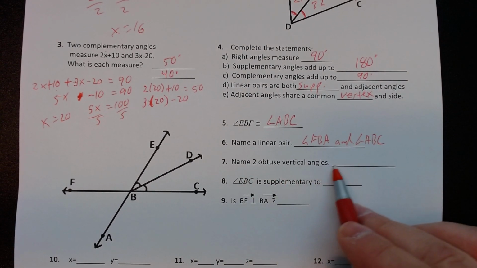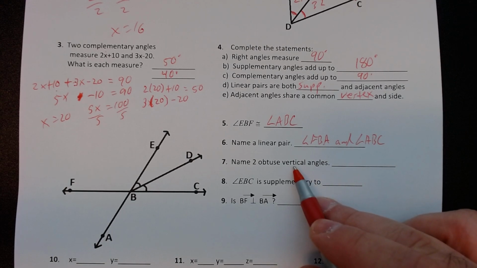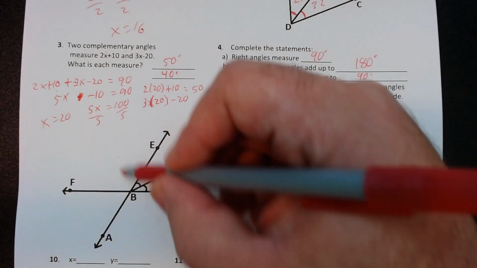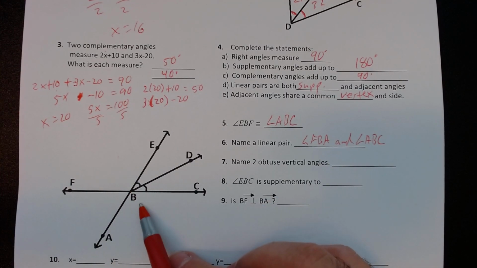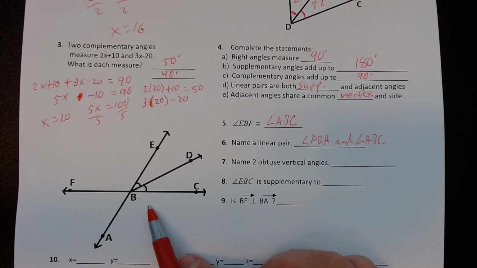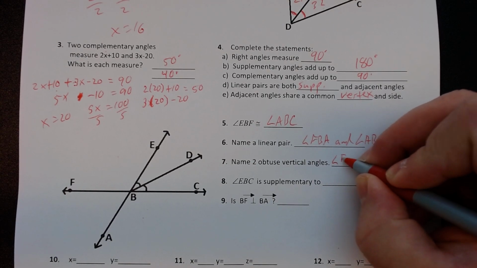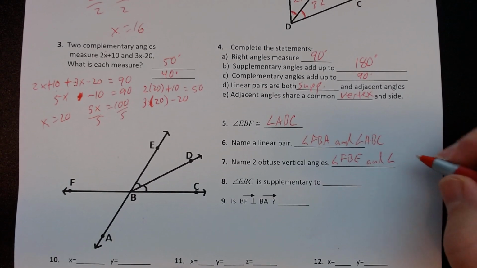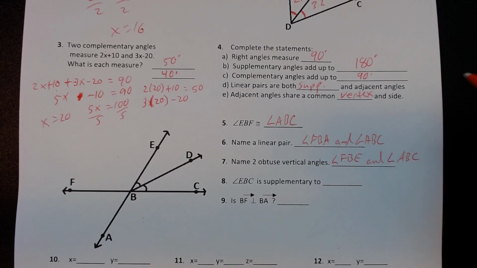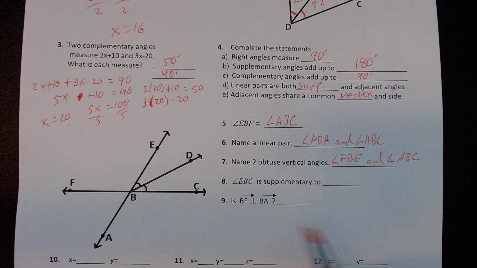Name two obtuse vertical angles. So obtuse, remember those are the big angles, the ones that are more than 90. Vertical angles are the ones that go across the vertex. So like these two angles right here, to get from this bottom right to this top left, you're going across the vertex. So these are vertical angles, and these are the big angles. So you can say angle FBE and angle for this bottom one ABC. You cannot use the single letter name because there's a lot of angles on this one vertex.